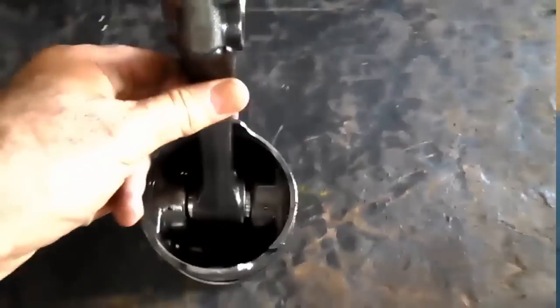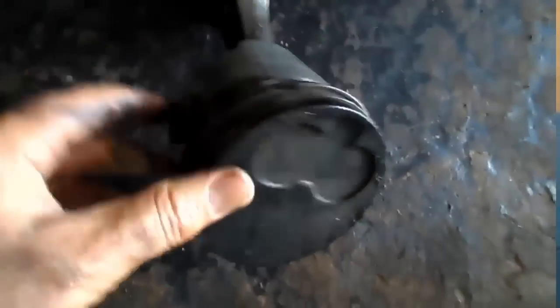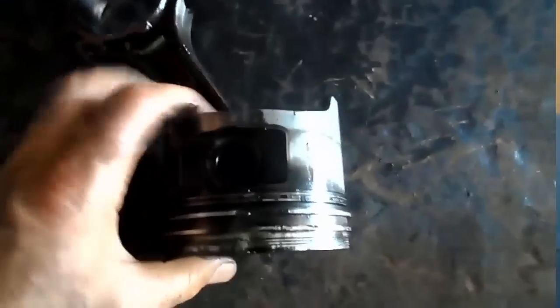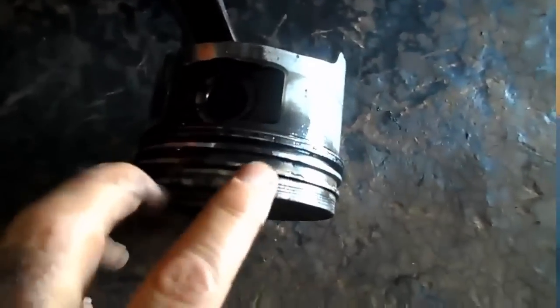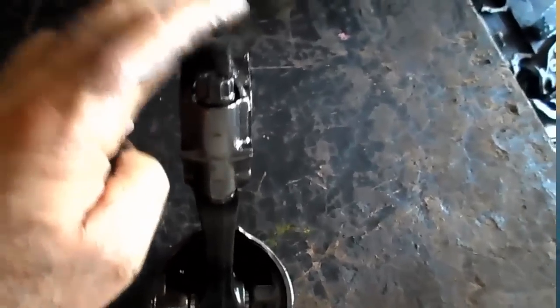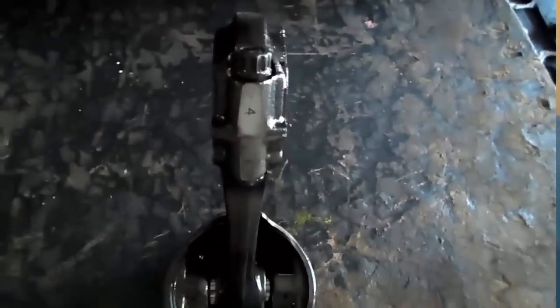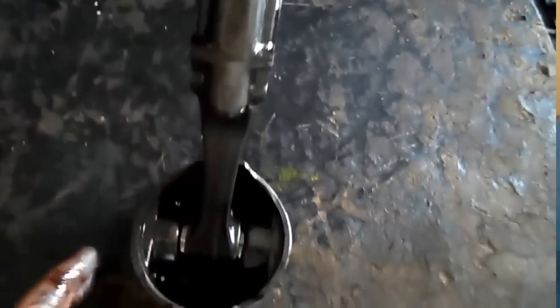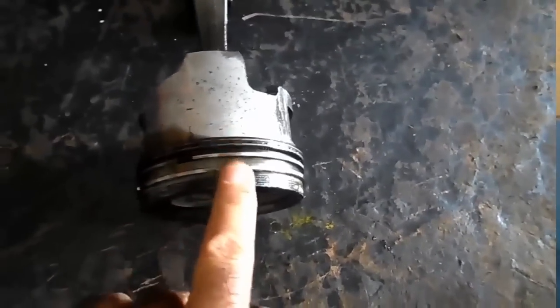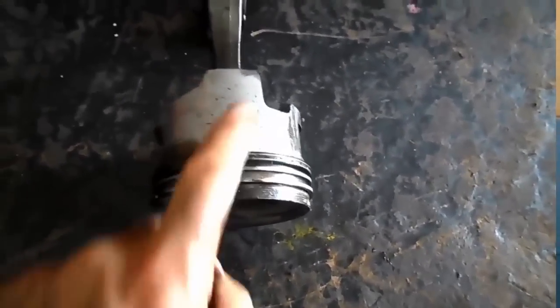This is the piston. A lot of people hear about the piston, but they don't know what a piston is. These are rings. Connecting rod. They don't know what a connecting rod is. These are the rings, the piston and connecting rod.